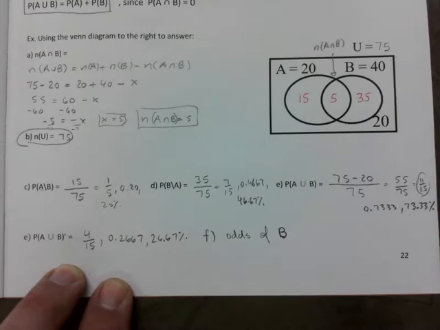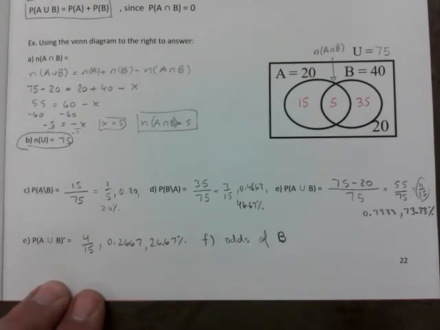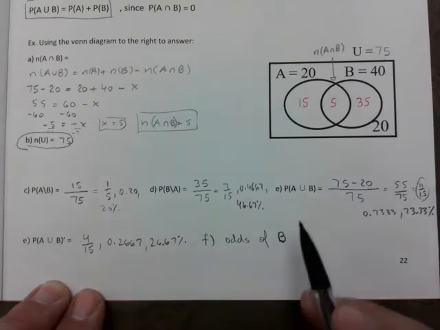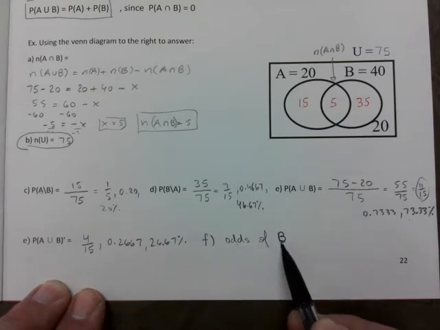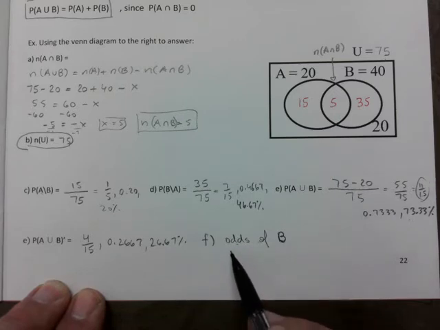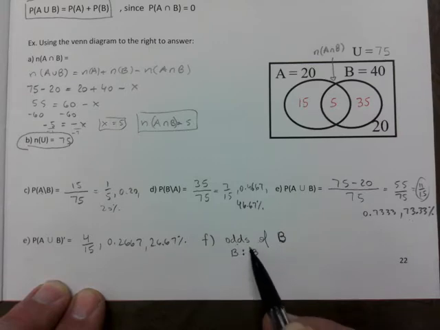Odds of B. How would you do that? Odds of whatever B stands for, of it raining, of somebody missing classes, of it landing on tails or whatever. But in this case, we don't know what it stands for. What we do know is, for odds of B, we have to say it's B compared to not B.